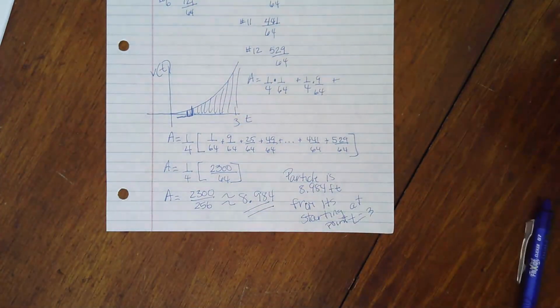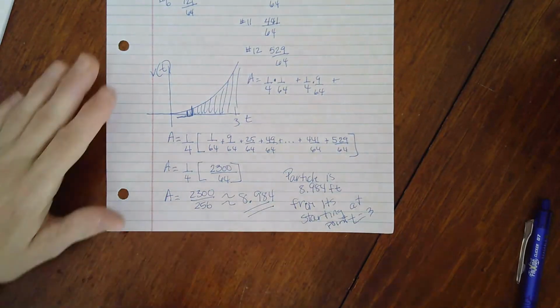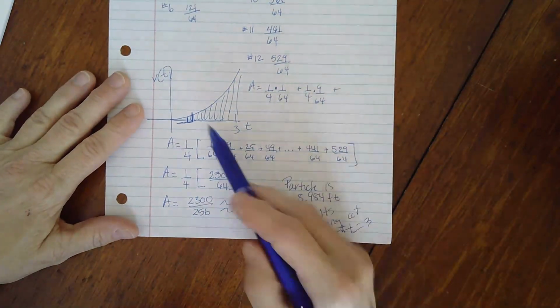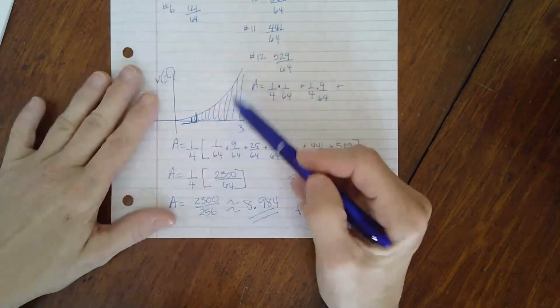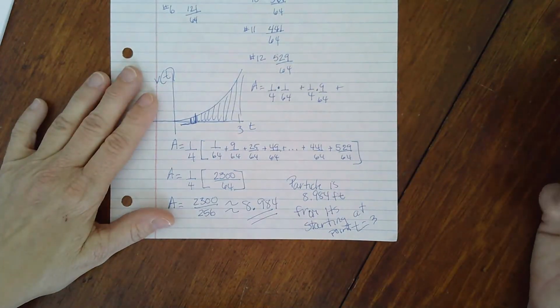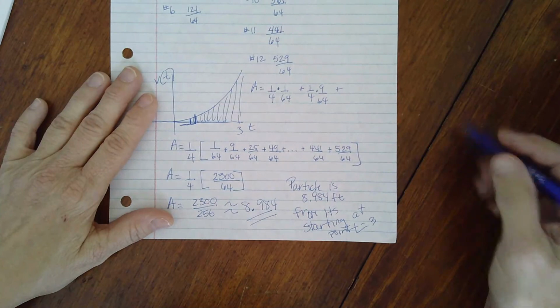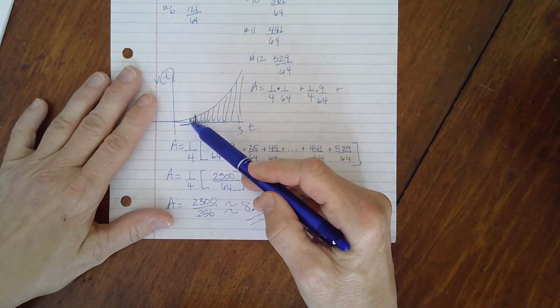So the idea behind finding the area under a curve is to use a rectangular approximation method. And what we did is we used the midpoint.